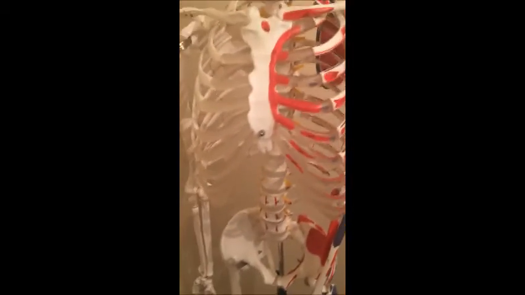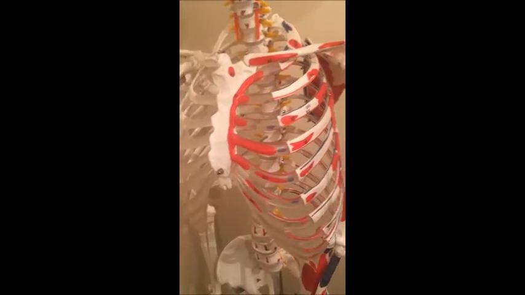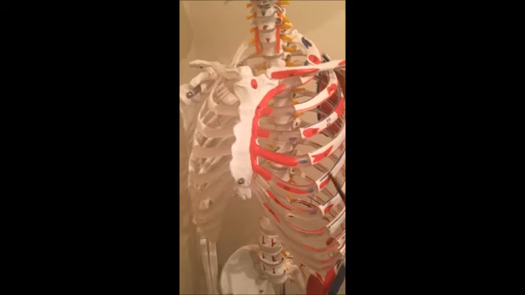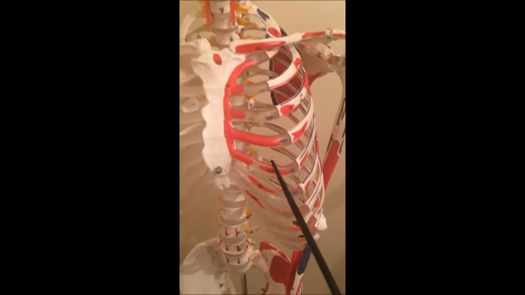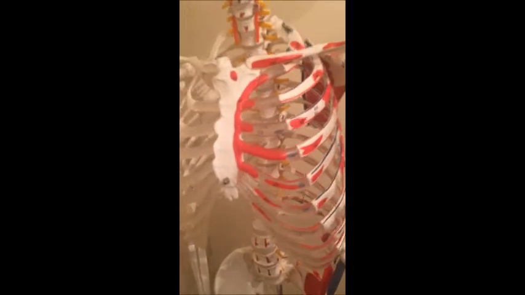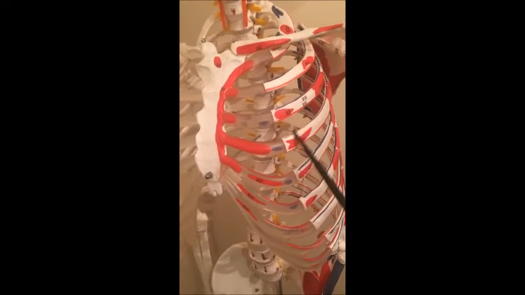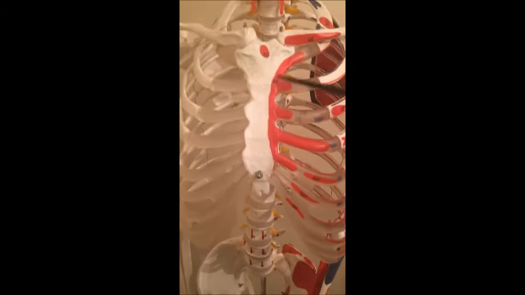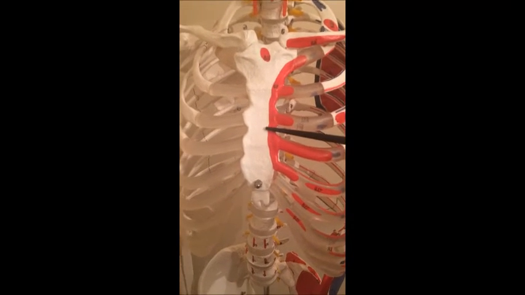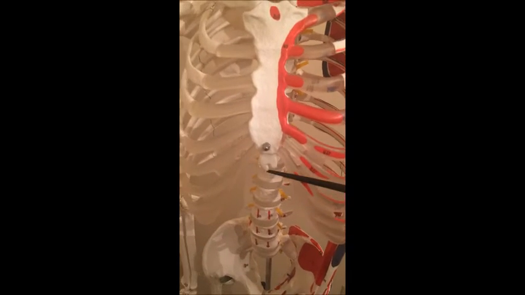We'll move around front and to the ribs. And they articulate. Well, they actually have a cartilage section here. So this is the actual rib bone, then it turns to cartilage right here, which then articulates with the manubrium, the sternum, and the xiphoid process.